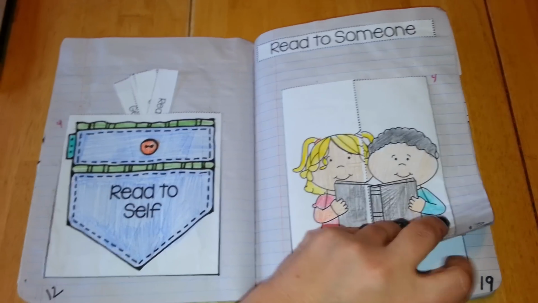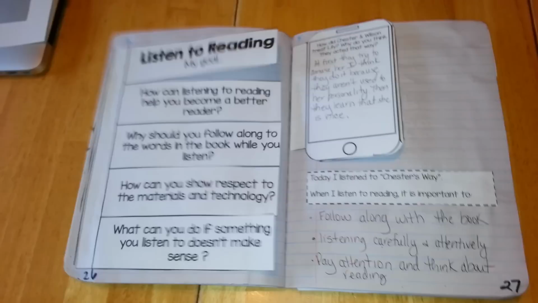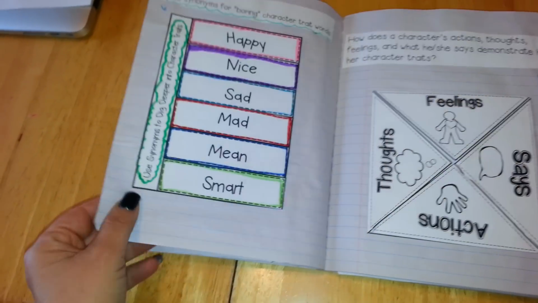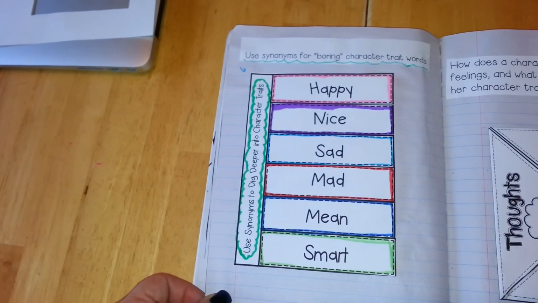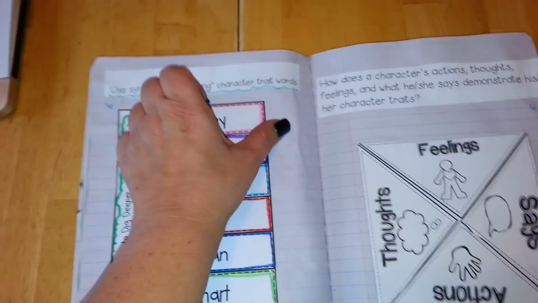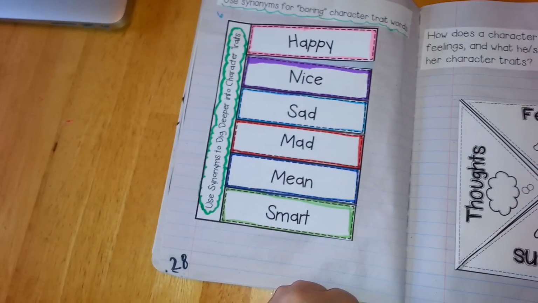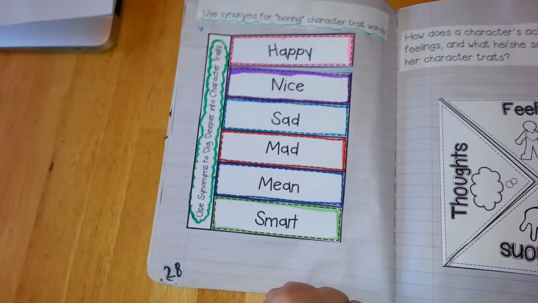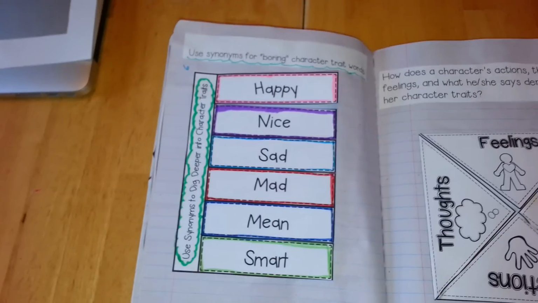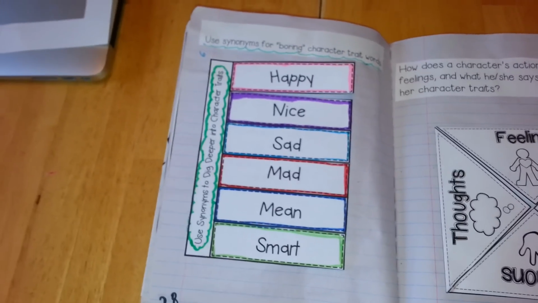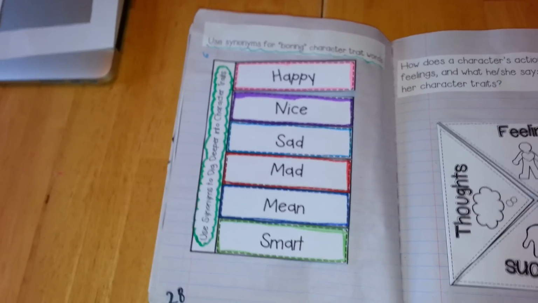Another example I have here is page 28. You have, for example, synonyms for boring character trait words, and underneath I have better words when teaching that lesson, to have the students dig deeper into character traits. I feel that now with the Common Core, more work needs to be done with characterization and character traits.